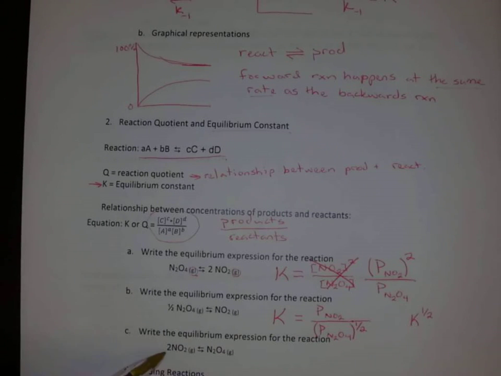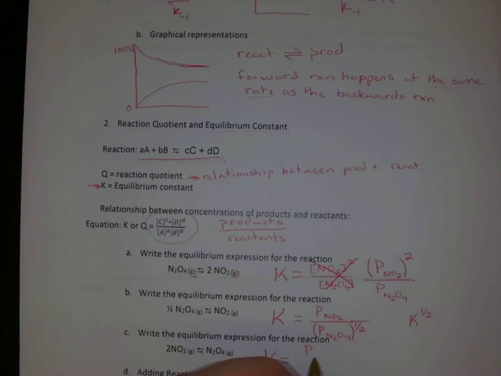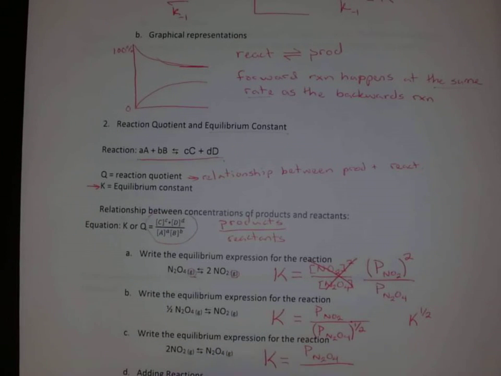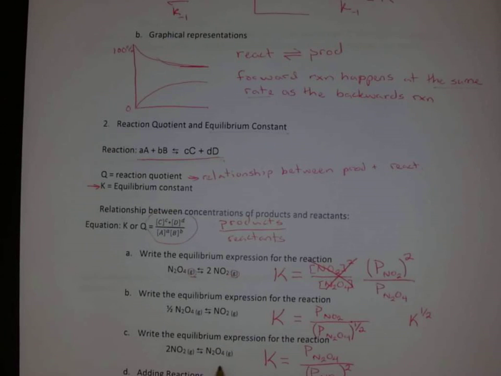So now let's look at these two reactions. Write the equilibrium expression for this reaction. That's pretty easy. We're going to write K equals, well, products, that would be pressure of N2O4 divided by the pressure of NO2, and that's going to be squared. Now if we compare A and C, I have flipped the reaction. So if you flip the reaction, now we have 1 over our K value. So it is not just the negative K value. Instead, it is 1 over K.